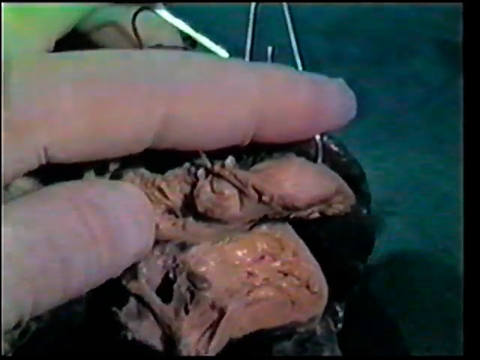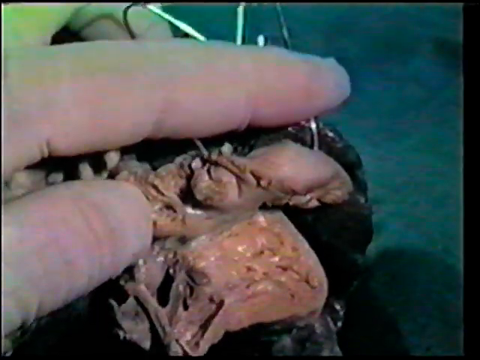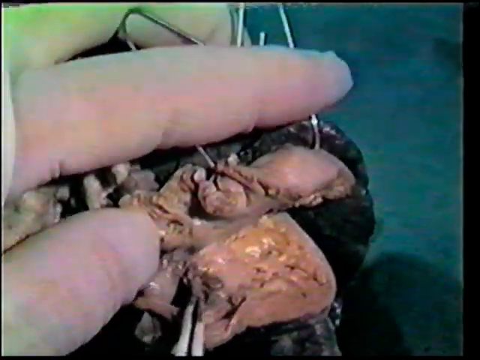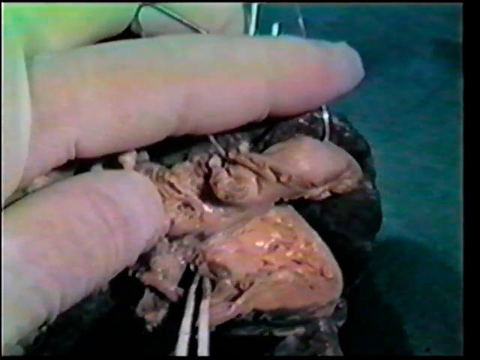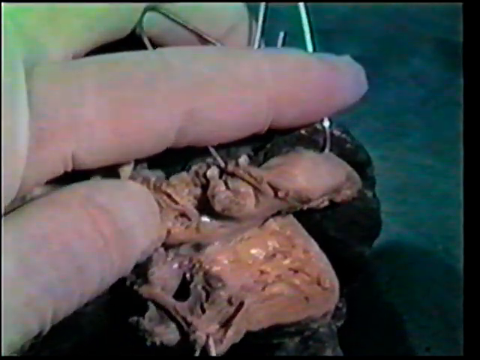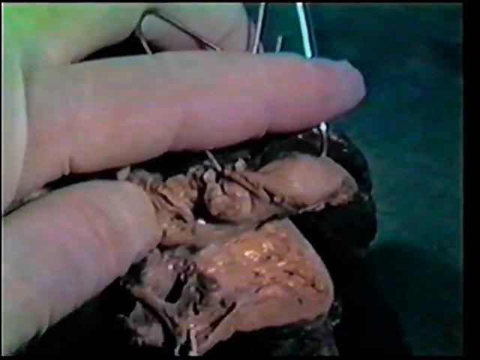If I pull out the heart in this position, we will see that there is, in this case, a very prominent eustachian valve. Surgical correction was attempted in this patient by placing a patch across the inferior sinus venosus defect.